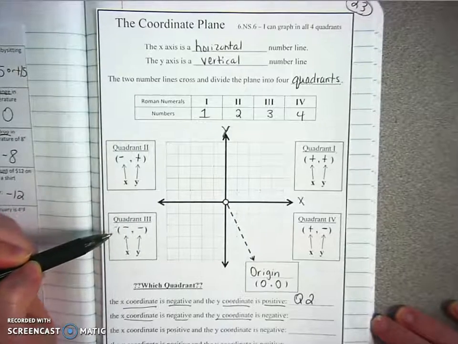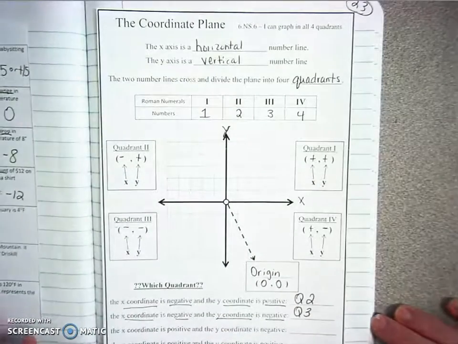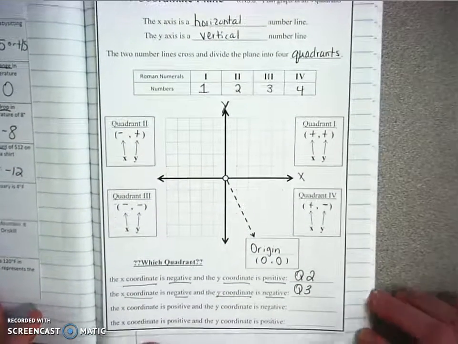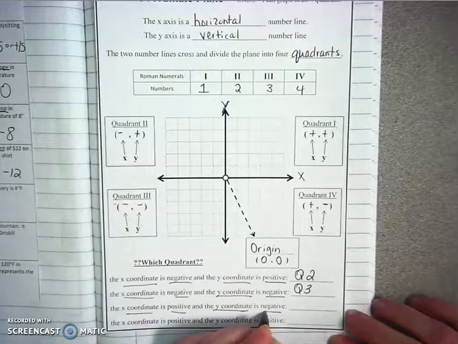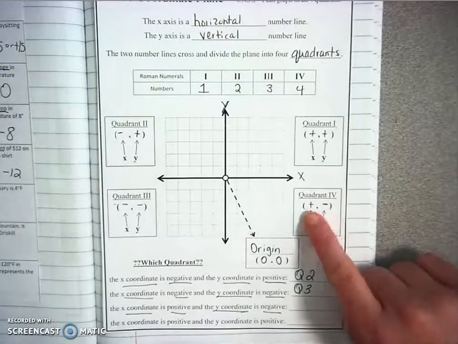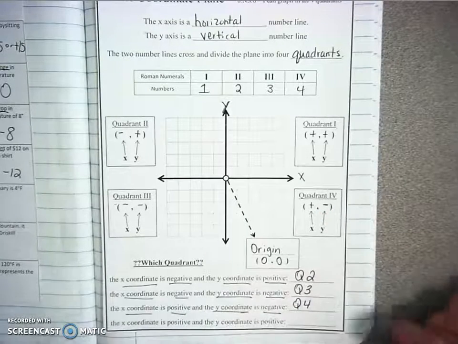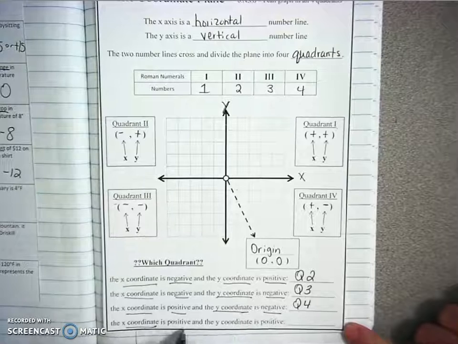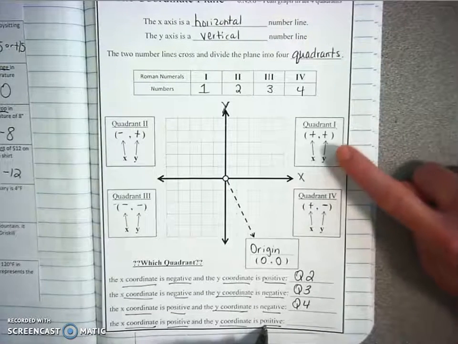That puts us here at quadrant 3, so Q3. The x-coordinate is positive and the y-coordinate is negative, so positive, negative. That's quadrant 4. And the last one, the x-coordinate is positive and the y-coordinate is positive. That takes us to quadrant 1.